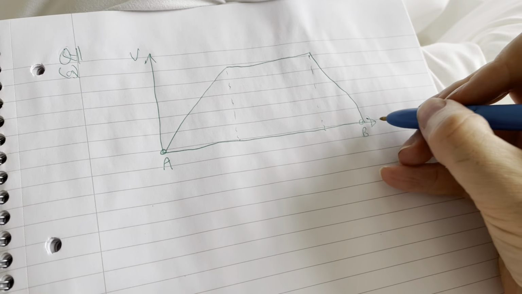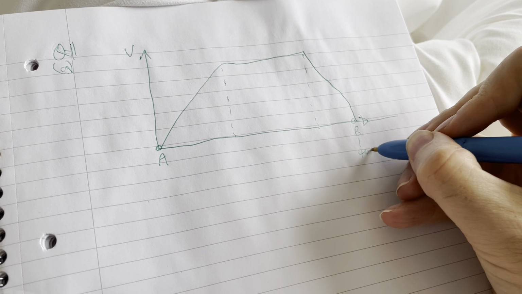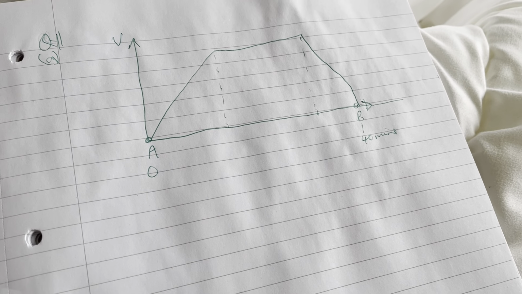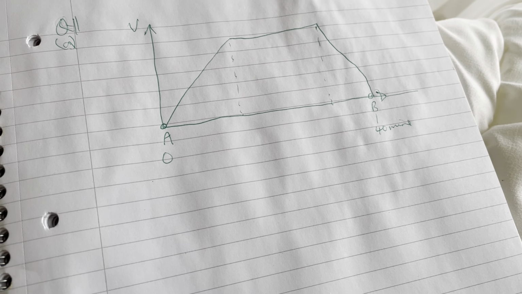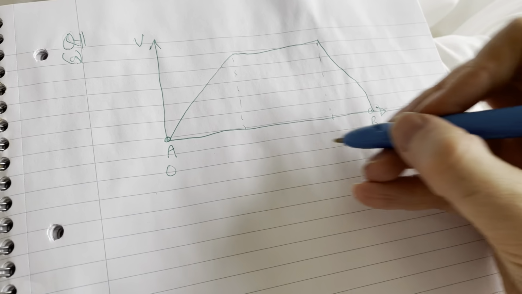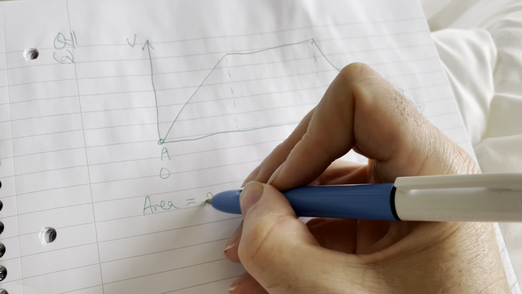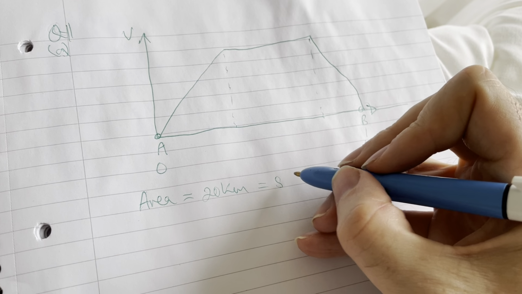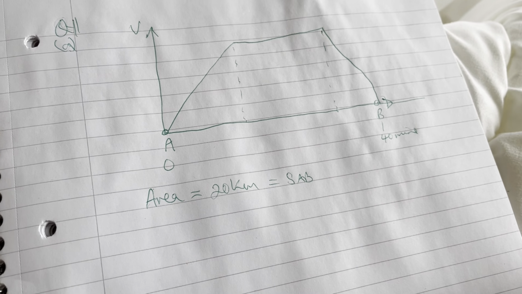Takes 40 minutes in total, so this time here is 40 minutes. So it's starting at 0 there, that's 40 minutes to rest at station B. Distance between the stations, so total distance is 20 kilometers, so the area under the curve is 20 kilometers, which is equal to the total distance traveled, SAB.